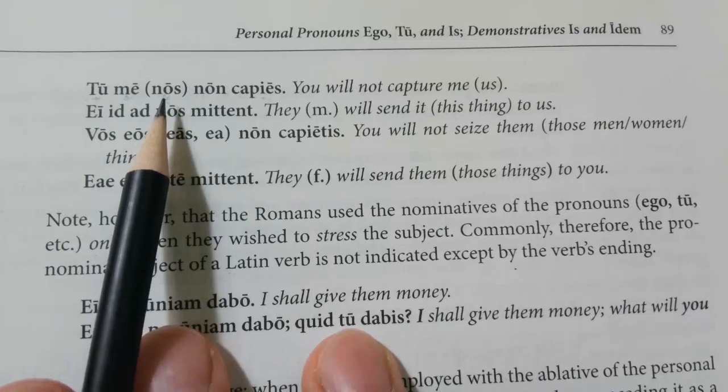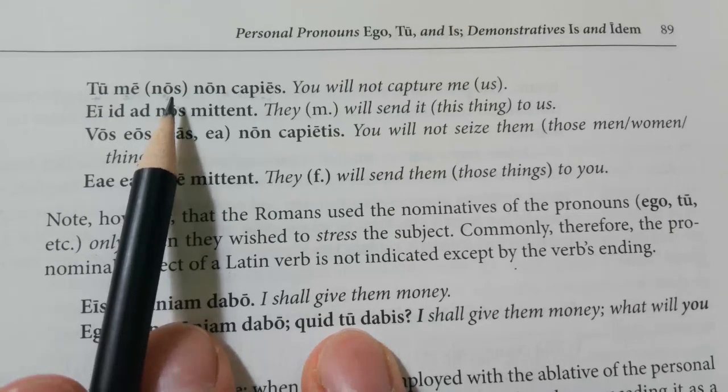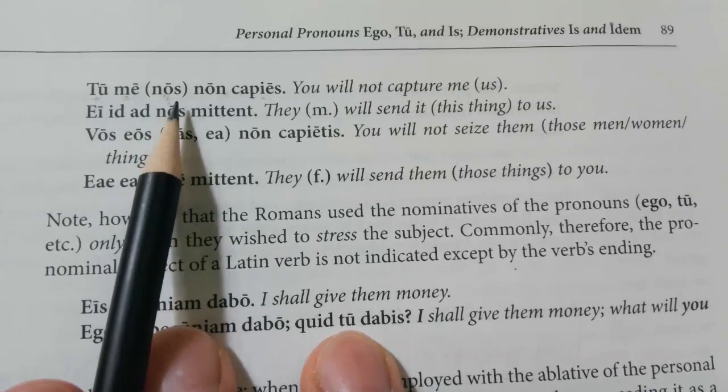That's an interesting side note: in English, we distinguish the nominative and the accusative in the first person plural. We see, or he saw us. But in Latin, they don't distinguish that. Nos, or vos. Okay.